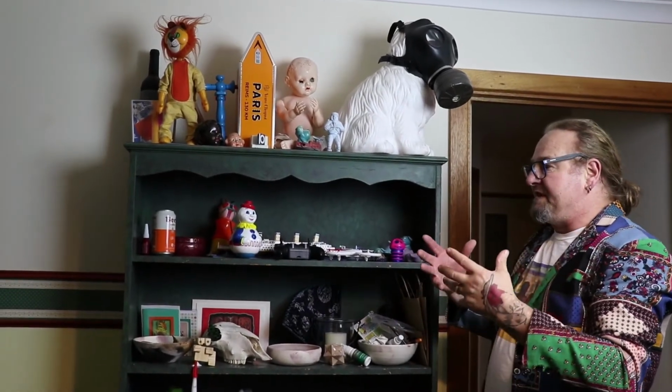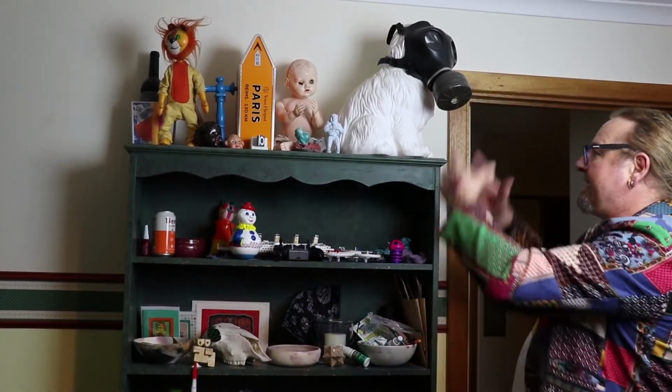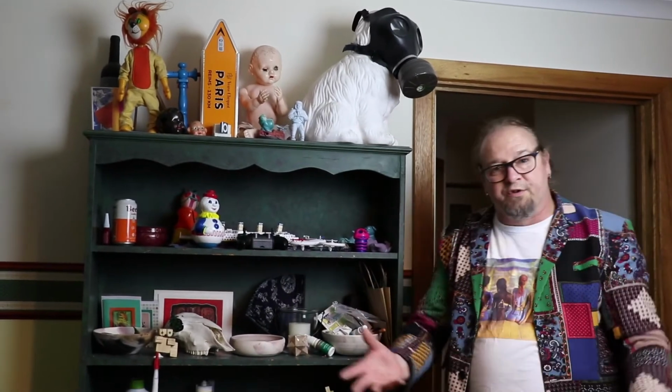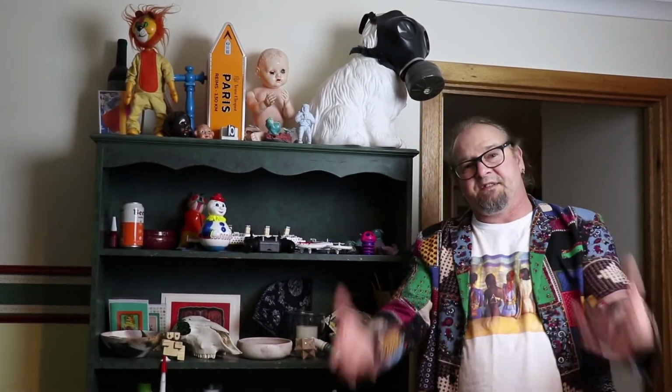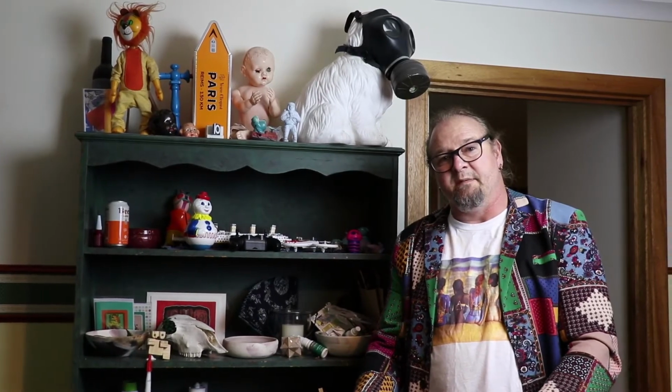So my zine would be a collection from this shelf. Alternatively, I could go and grab half a dozen of these things from different locations and pair them up, because that's the things that I want to highlight in my zine about myself.